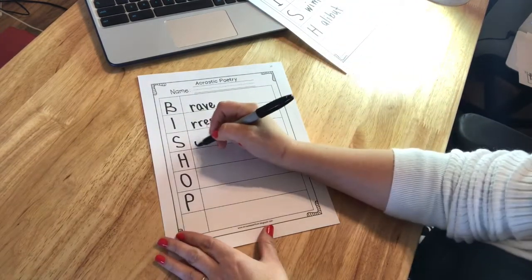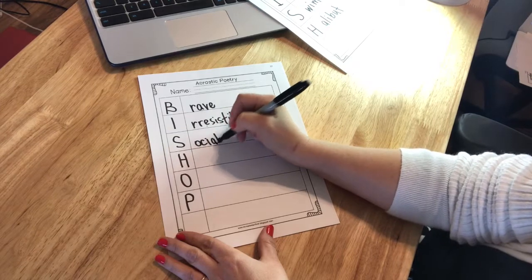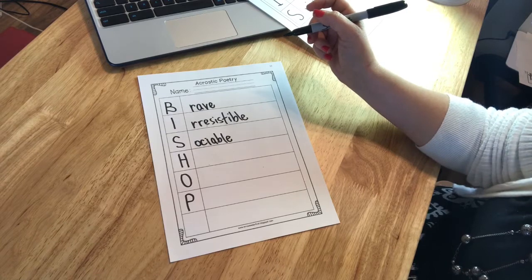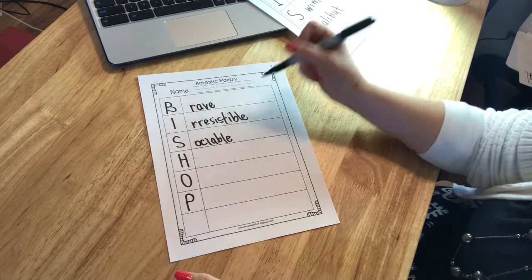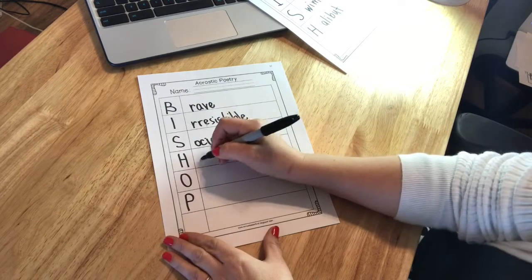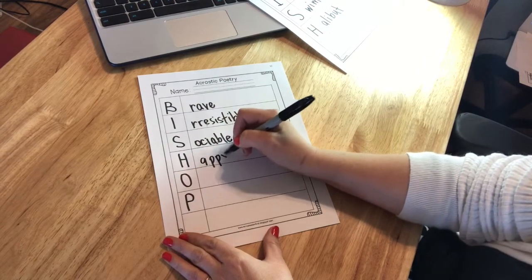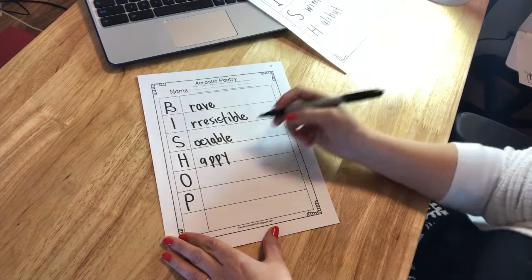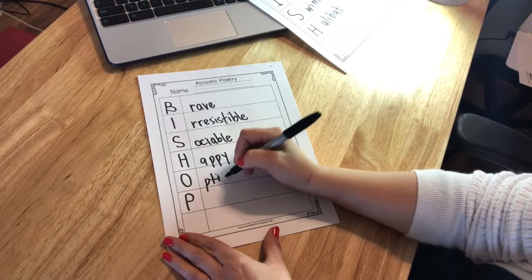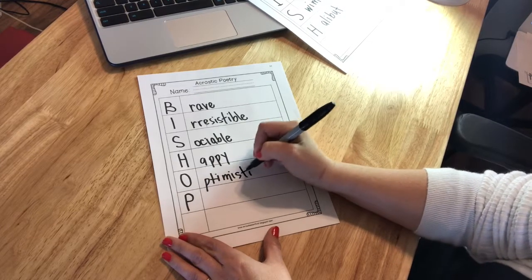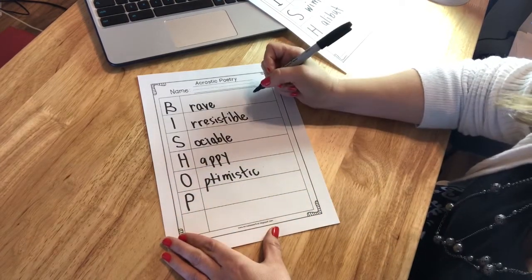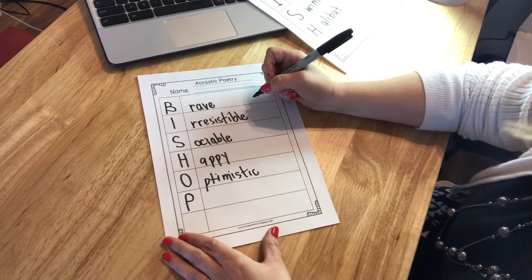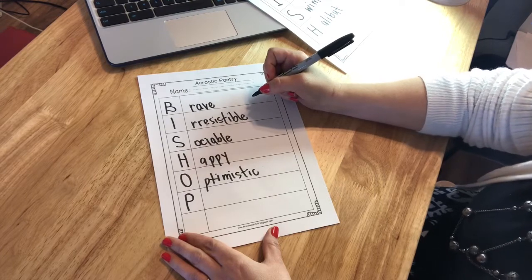I'm irresistible. I am sociable. That means I like to talk to people. I'm not nervous to go up and introduce myself and to make new friends. I'm sociable. I'm happy. My name has a B-I-S-H. I am happy. H. I'm optimistic. I don't let too many things make me afraid or scared or nervous or mad or sad. I try to stay very optimistic.